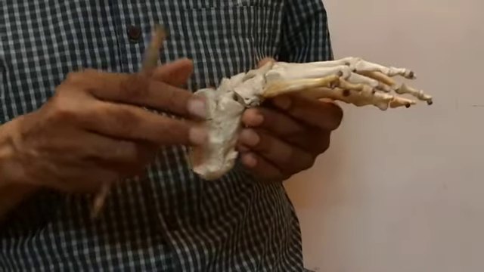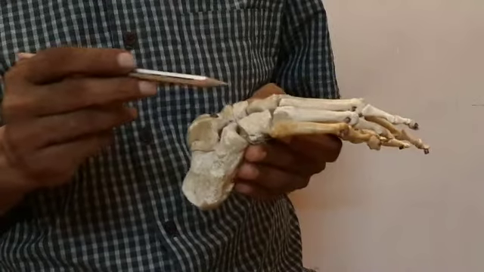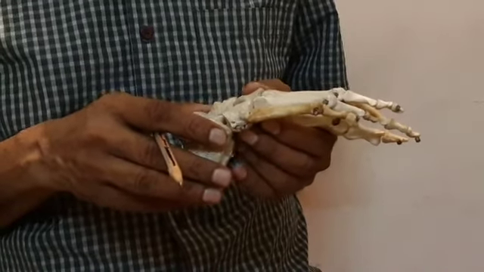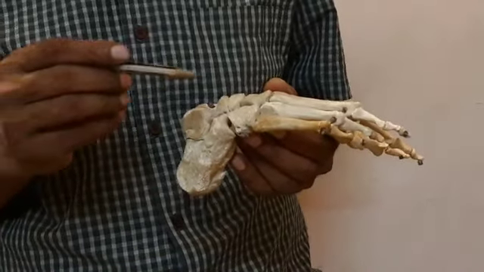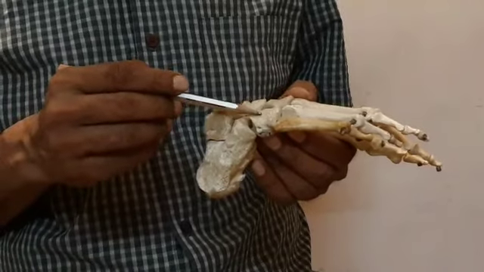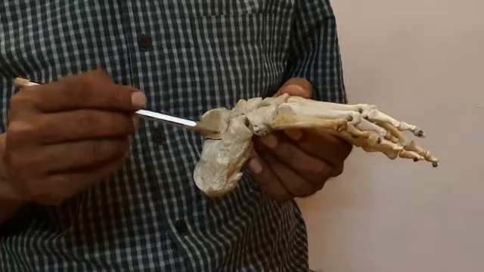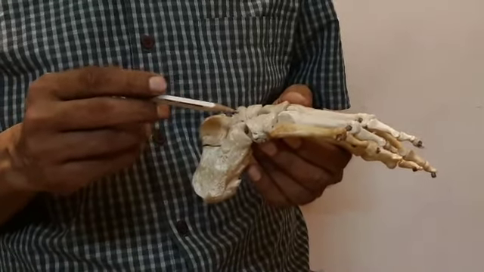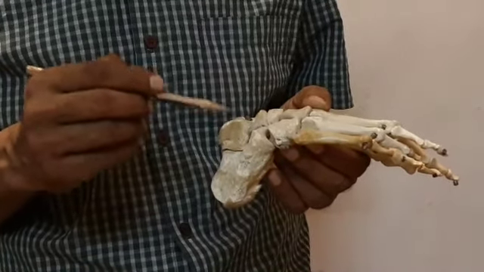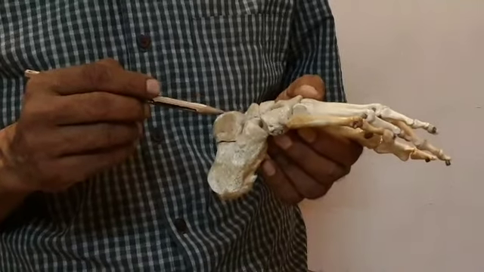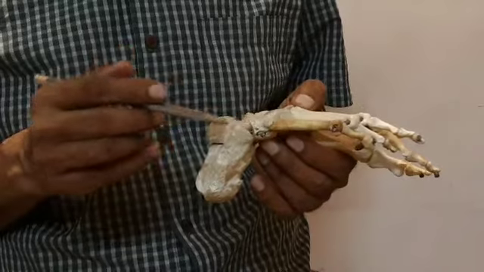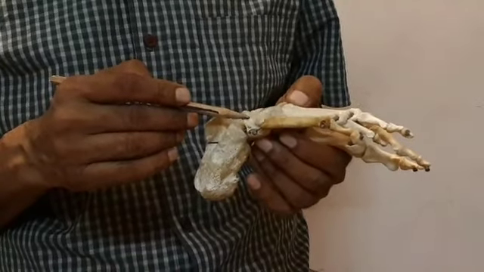Now come to the ossification of the tarsal bones. Tarsal bones generally, their ossification center appears after 2 to 3 years of birth, except talus, calcaneum and cuboid. Their center of ossification starts before birth, that is intrauterine. The ossification for talus starts at about 6 months, calcaneum 7 months, and cuboid 9 months of intrauterine life.